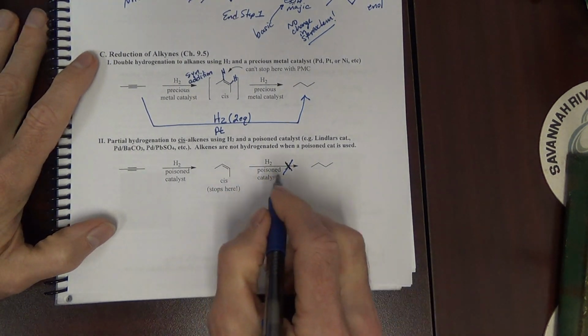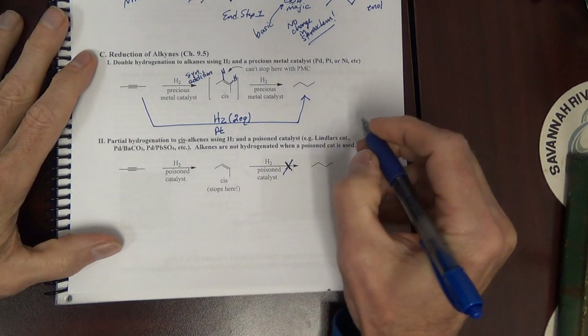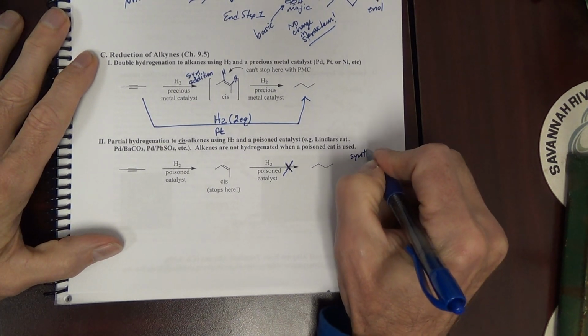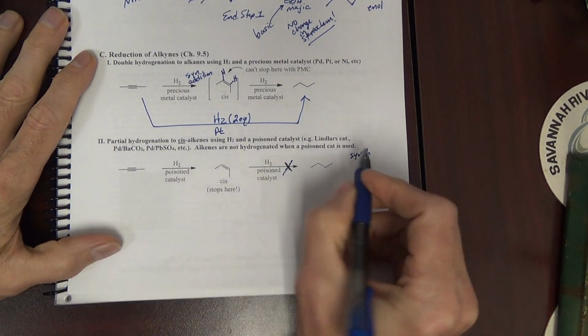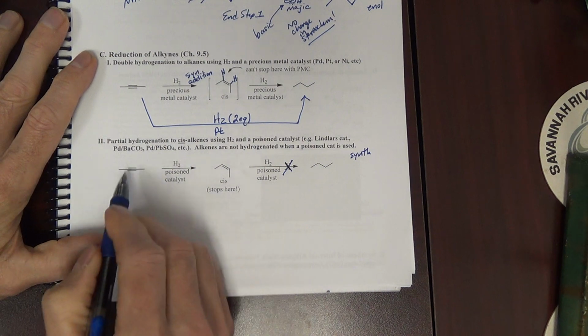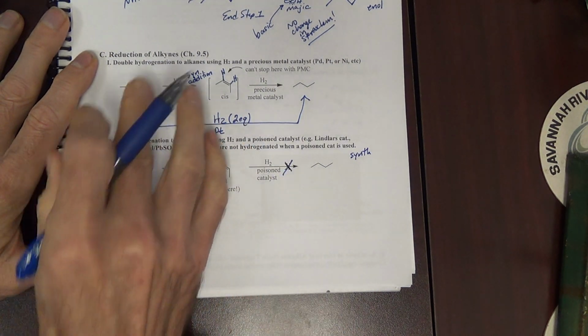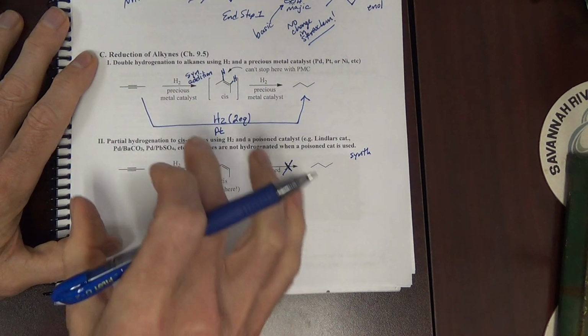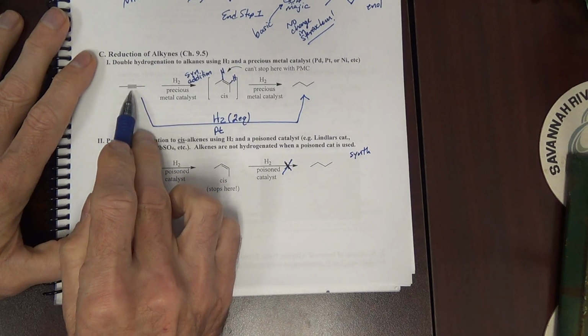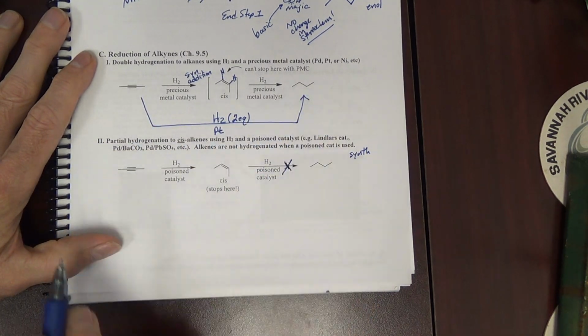And so, think about it. We actually now have a synthesis, okay? Anytime we do a reaction, you need to think about, okay, what have we made? Here, we can convert an alkyne to an alkane.